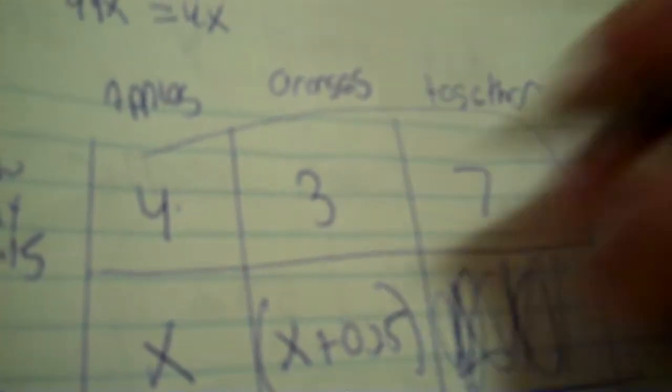So to find your money total for the apples, you would take 4 and multiply by x. That's 4x. For the oranges, that needs to go in parentheses, okay? So you're taking 3 times x plus 0.25. You got to put that in parentheses when it's got the plus like that. Then you use your rainbow distribution, okay?